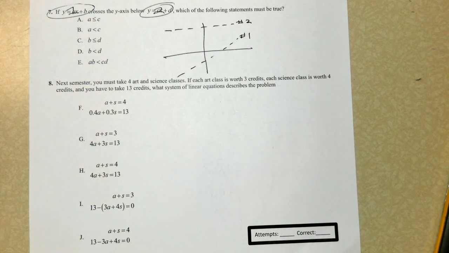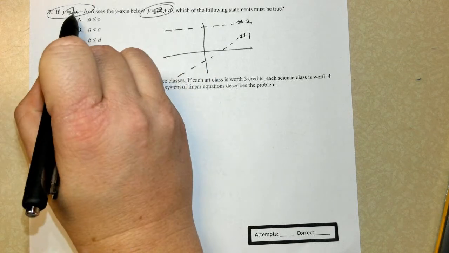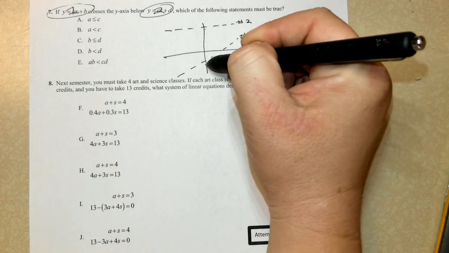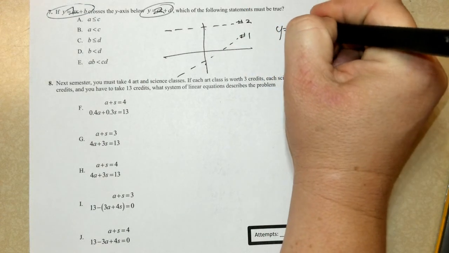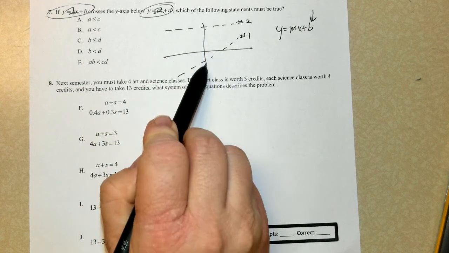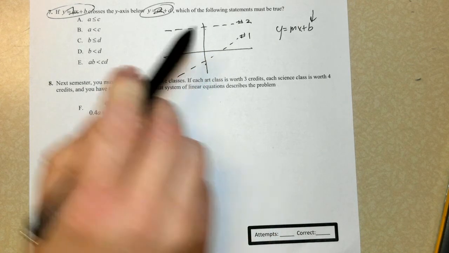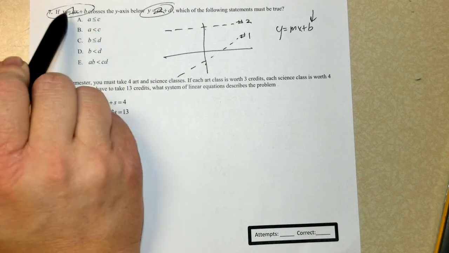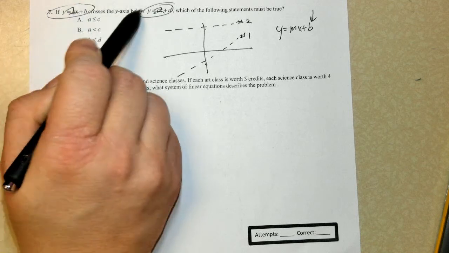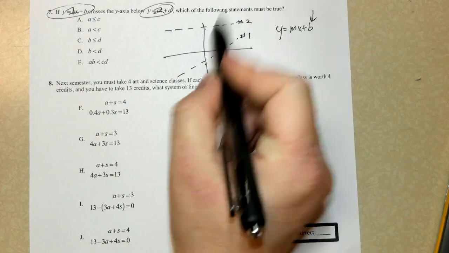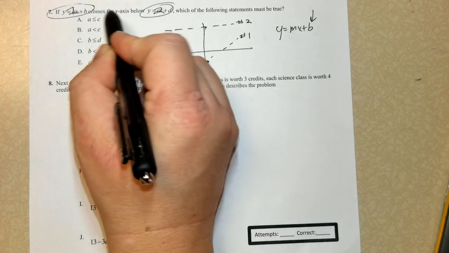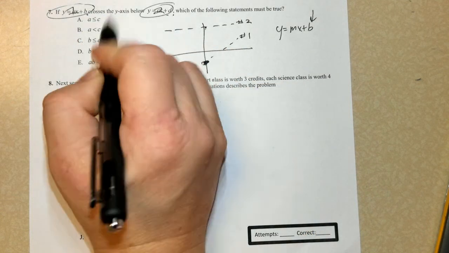It says nothing about their slope, so I don't have to worry about the A and the C. But let's look at the starting point, so y equals mx plus b. It's this value. What could you tell me about this value compared to this value? Is it higher or lower? It's lower because it crosses below. It says this line crosses below the y-axis compared to this. So this value has to be lower than this value. So I'm going to come up to equation 1 and go, okay, that means b has to be less than d.